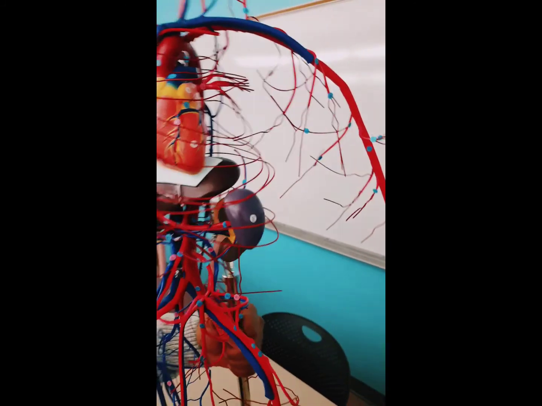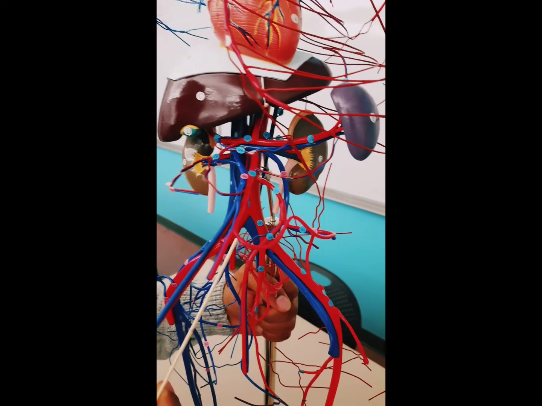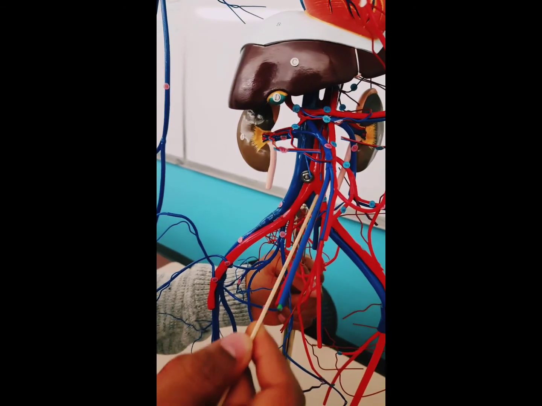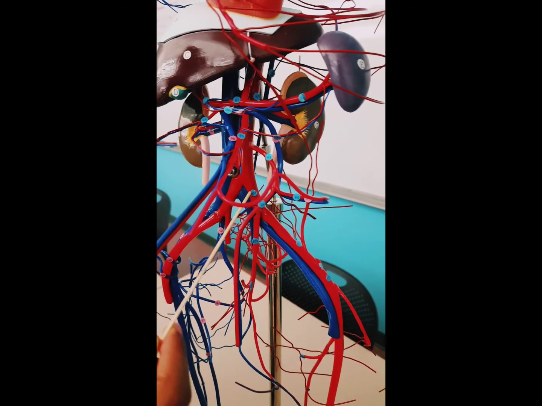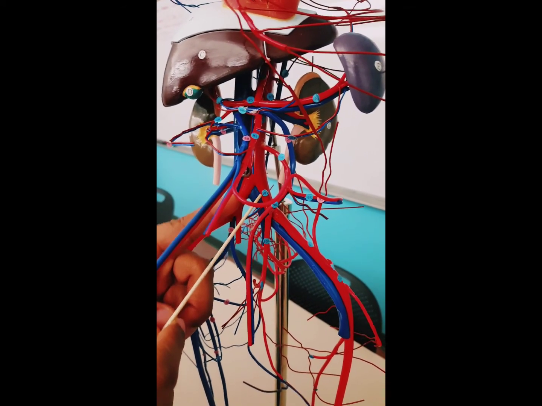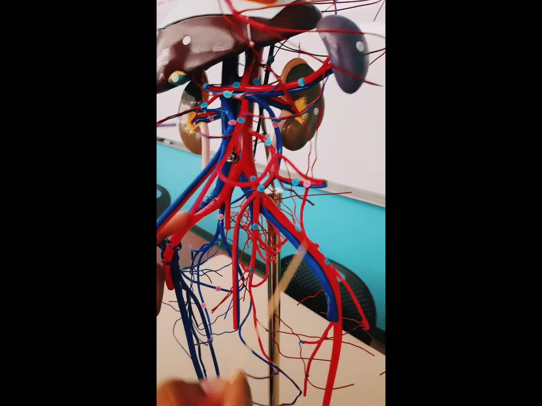And now the descending abdominal splits into common iliac. Same thing as the vein. For this one, you just have to put common iliac artery, the red one. So it's the same name. And then remember we said the common iliac splits into internal iliac and external iliac, same thing.